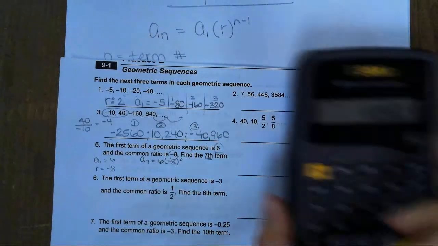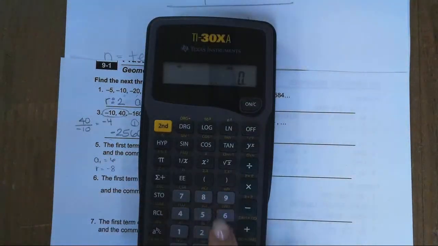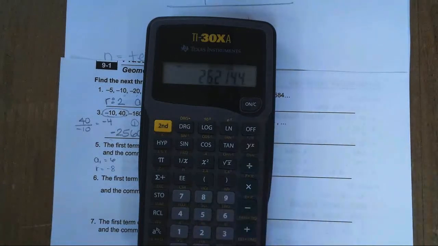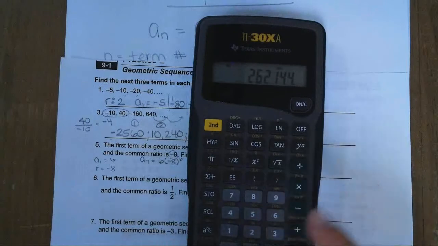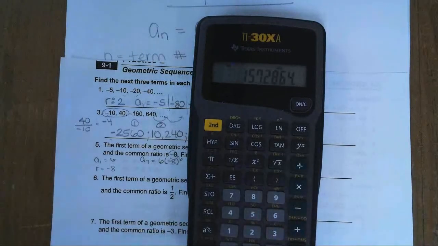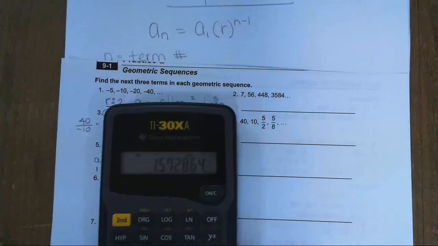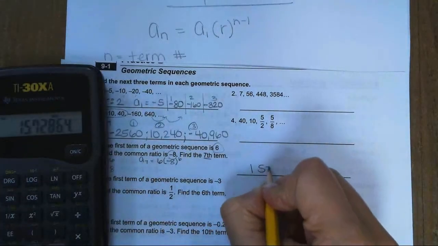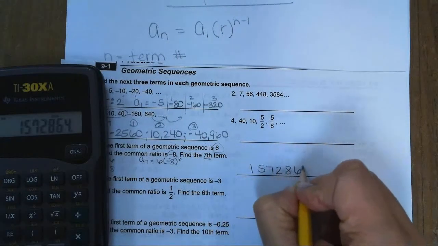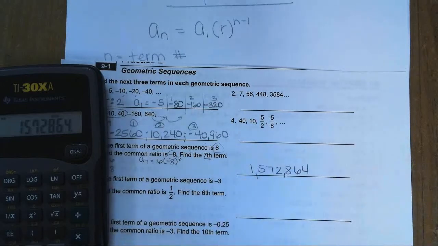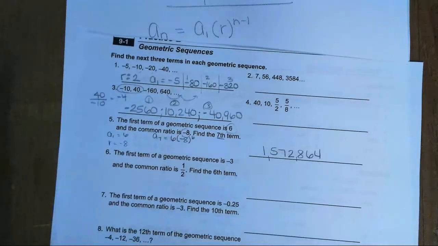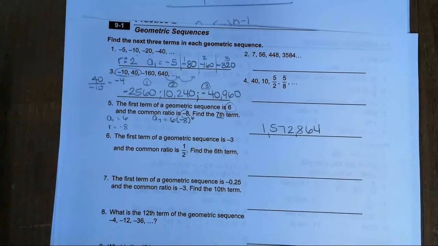So I have negative 8 to the 6th power times 6. You're going to get one giant number, but that's okay, that's your answer. So we get 1,572,864, and it's going to be positive.